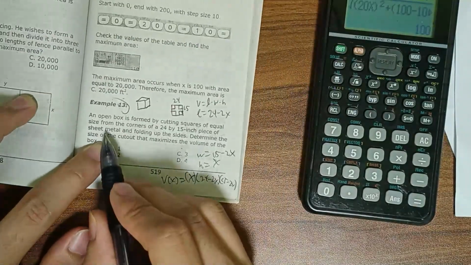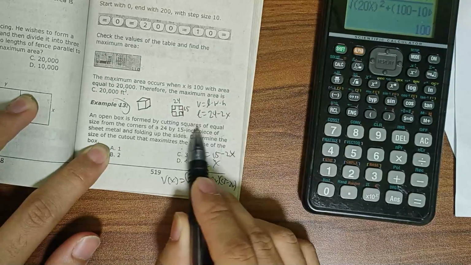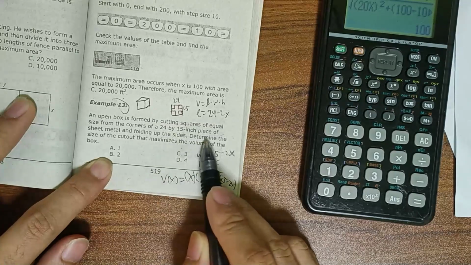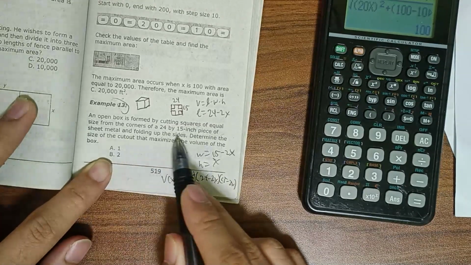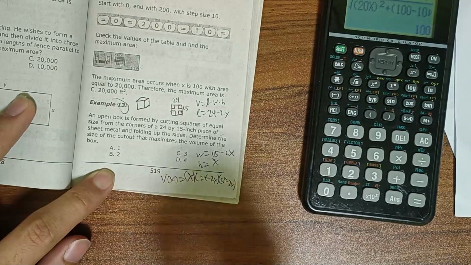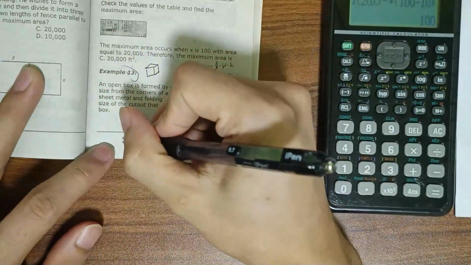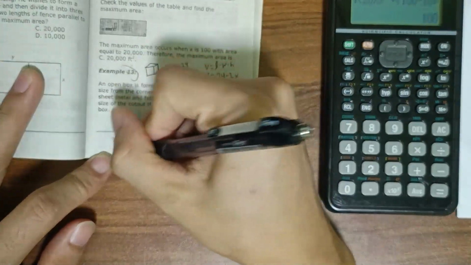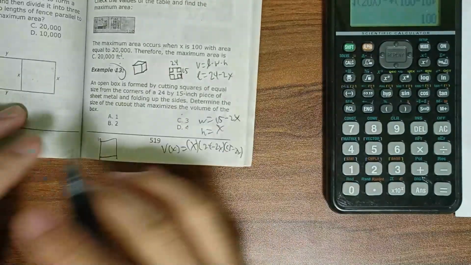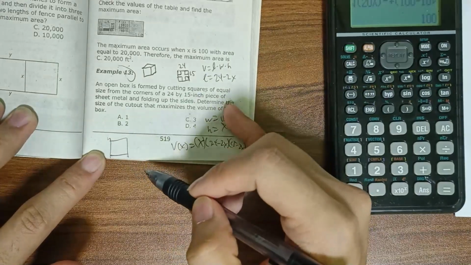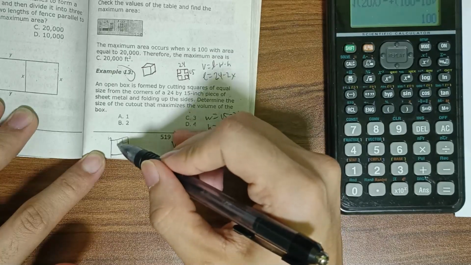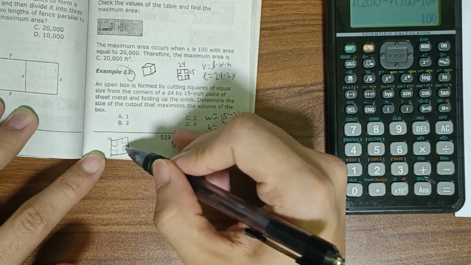Okay. An open box is formed by cutting squares of equal sizes from the corners of a 24 by 15 inch piece of metal sheet and folding up the sides. Determine the size of the cutout that maximizes the volume of the box. Okay, imagine a metal sheet. We will cut squares outside at the edges of our box to make our box fold.